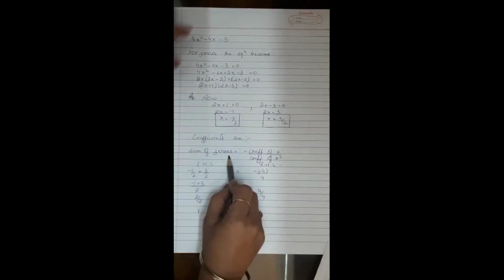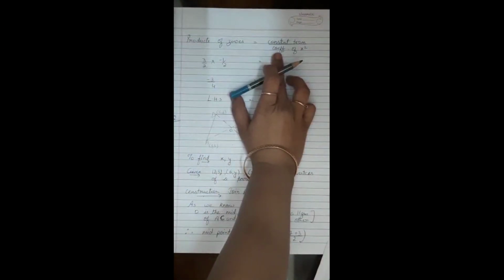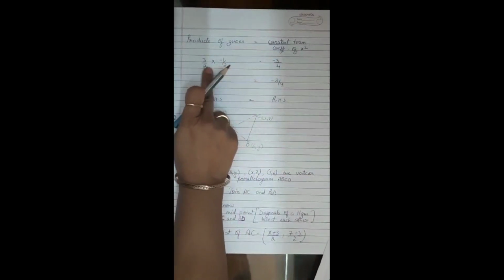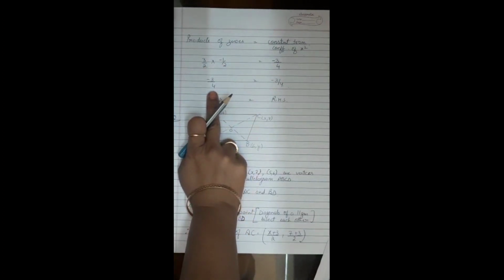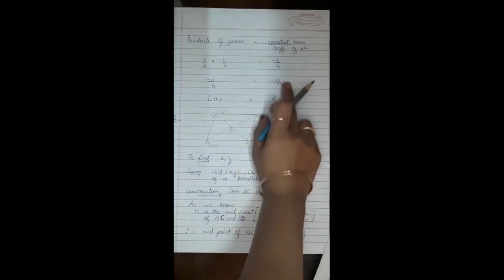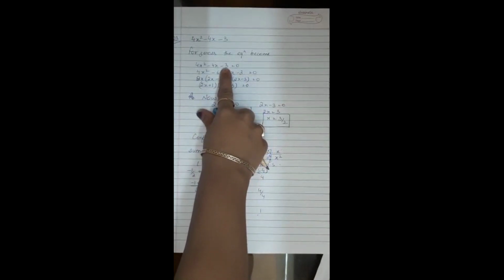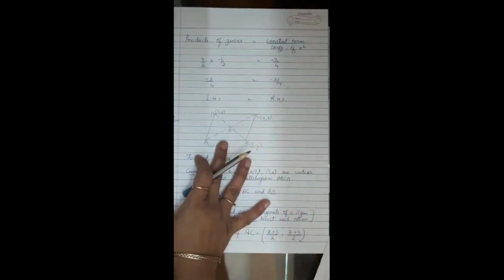Similarly, after the sum of the zeros, I have to write the product of the zeros also. The formula is constant term upon coefficient of x square. Product of the zeros, the two zeros I have taken the product, means I multiplied them, and the answer comes out to be minus 3 by 4. Similarly, when I put it into the formula, that is the constant term upon the coefficient of x square, see, the constant term is minus 3 and the coefficient of x square is 4. So minus 3 by 4. So this is also the same. So LHS is equal to RHS. Okay. Now move on to the next question.